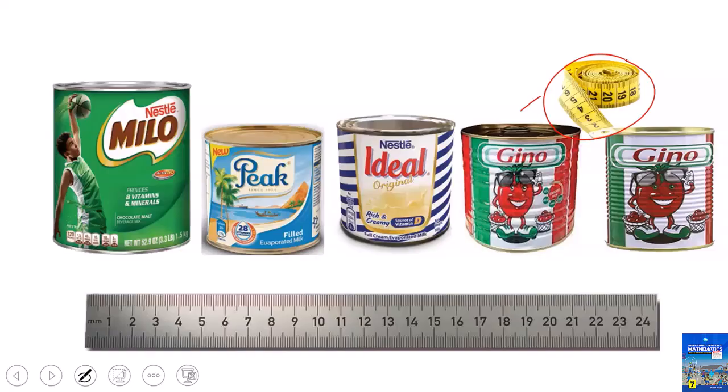Okay, so if I say diameter, I want you to understand that you're looking at the distance between one point on the circumference of a circle to the other point passing through the center, and so your diameter must be well calculated. Then the circumference simply means the distance around the object.